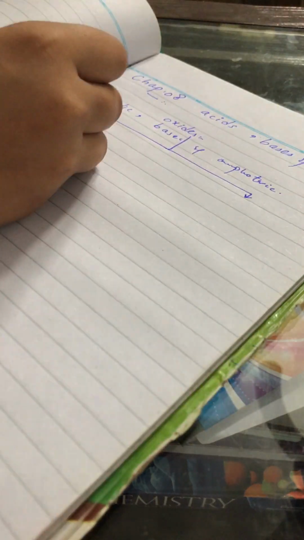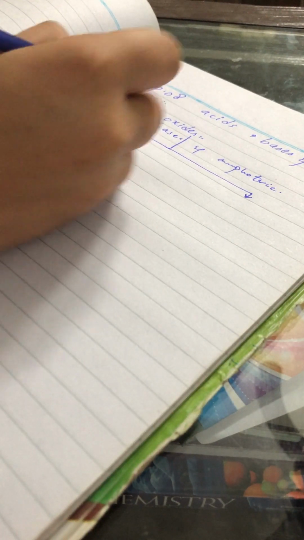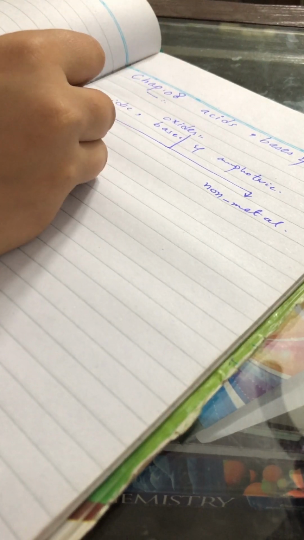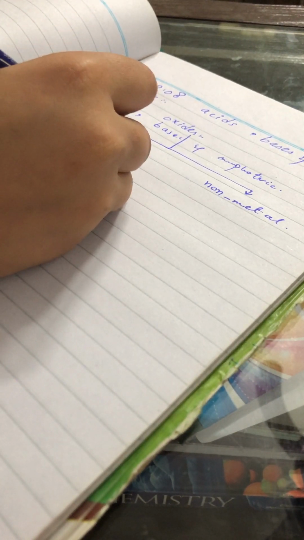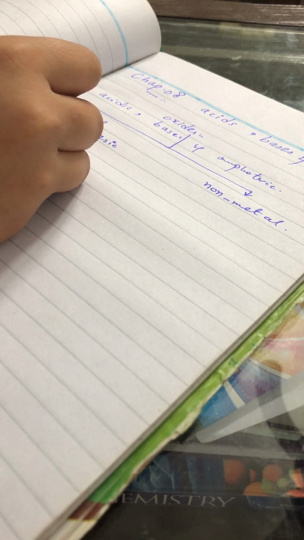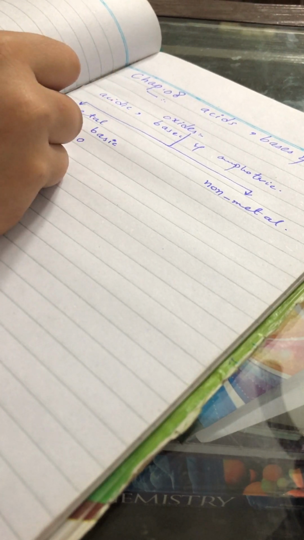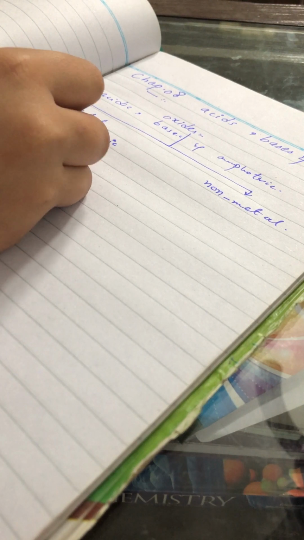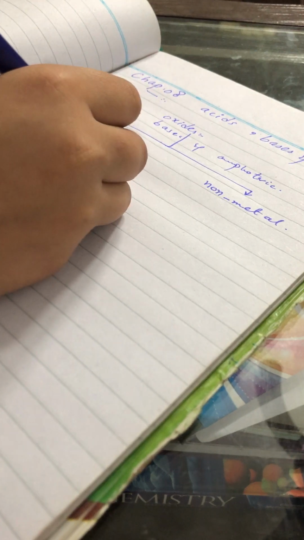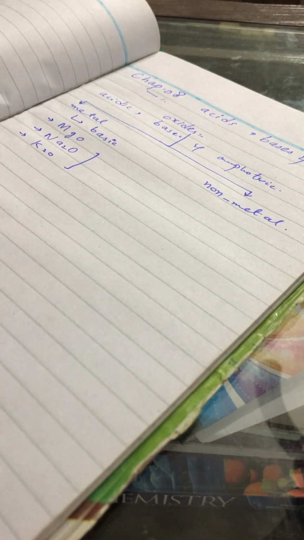Number one is metal and another is non-metal. If we talk about metal, in metal we have basic oxides. In metal we have basic oxides, likewise MgO, Na2O, K2O. These are all metals, as we all know.